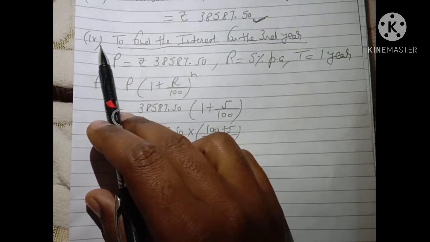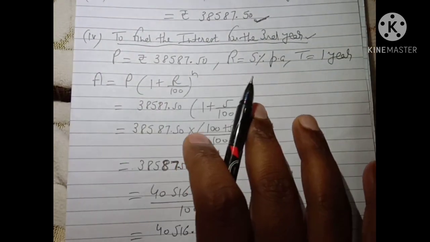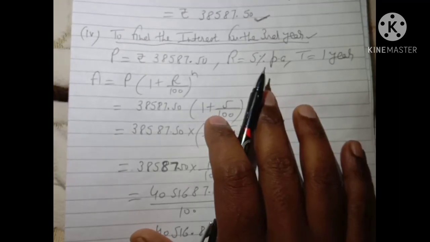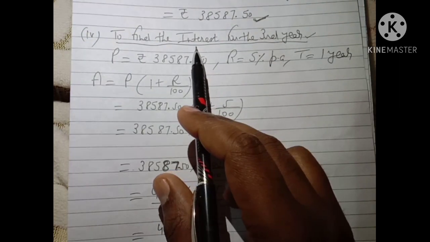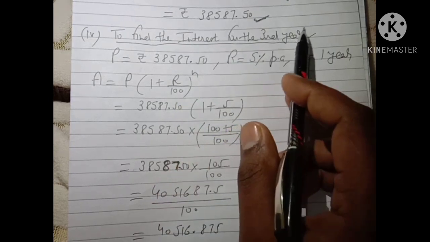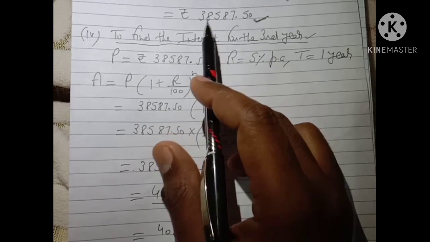Okay, now see the last part of this fifth sum. The fourth part of this fifth sum is to find the interest for the third year. Again the same thing you have to keep in your mind: when you are going to find out the interest for the third year, you have to take the amount of the previous year as the principal.